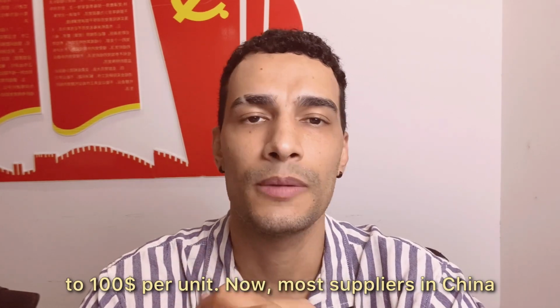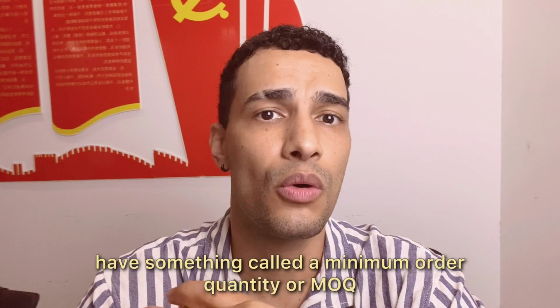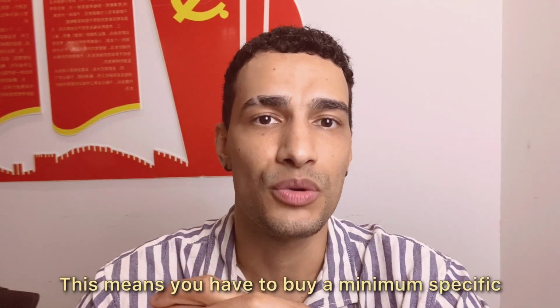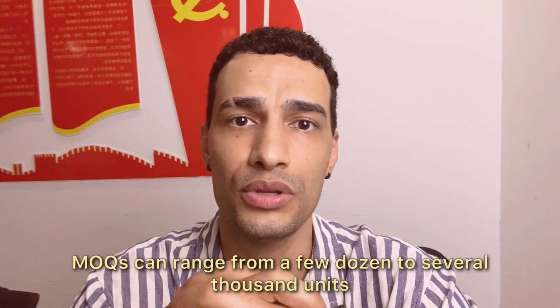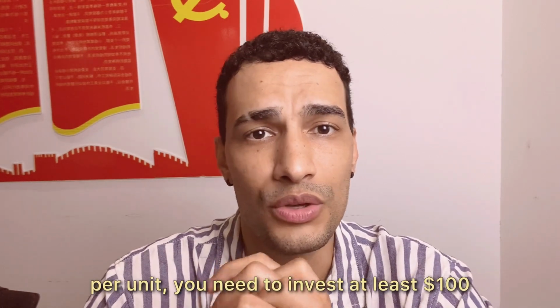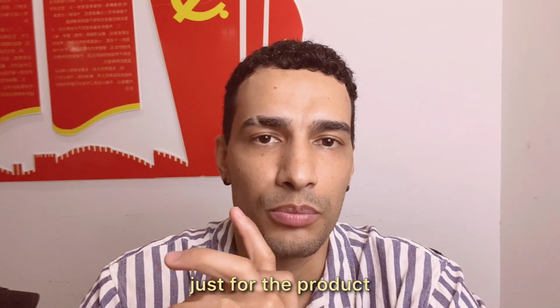per unit. Now, most suppliers in China have something called a minimum order quantity, or MOQ. This means you have to buy a specific minimum number of units in your first order. MOQs can range from a few dozen to several thousand units. So if the MOQ for your phone case is 100 units at a dollar per unit, you need to invest at least $100 just for the product.